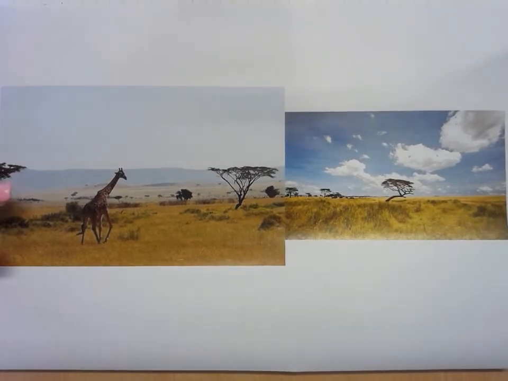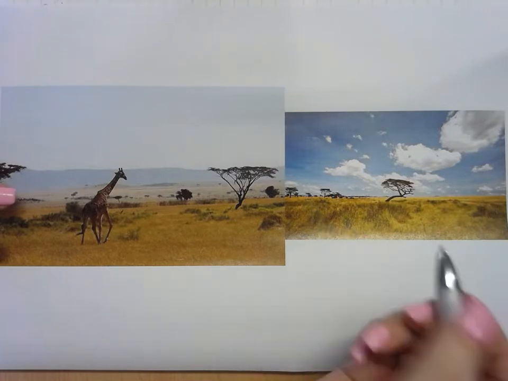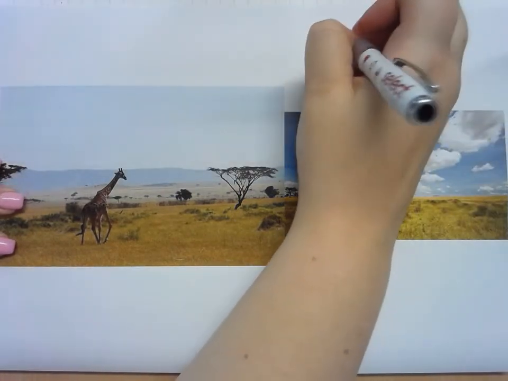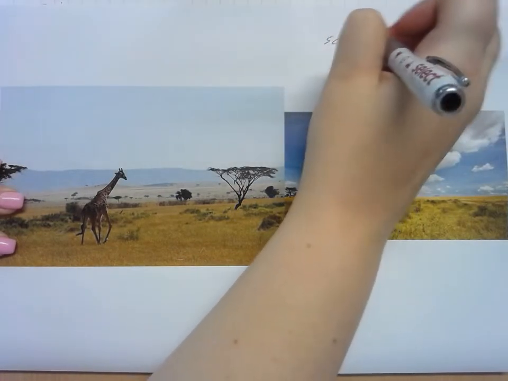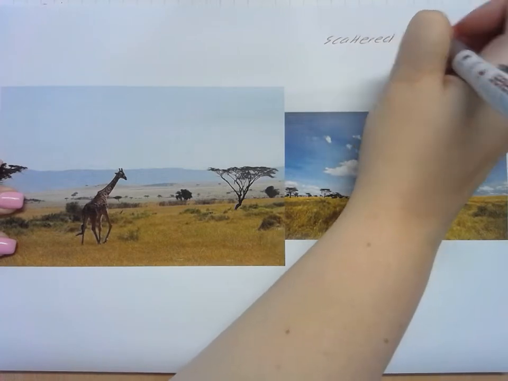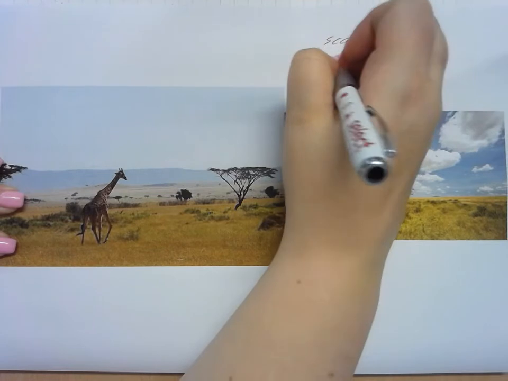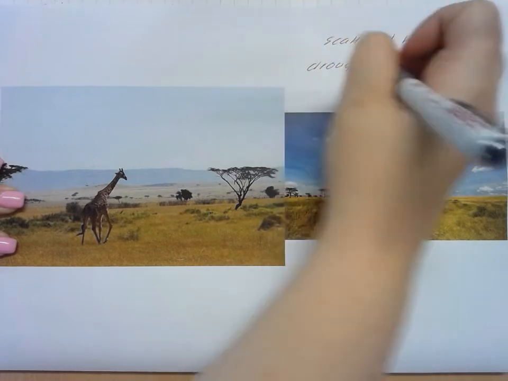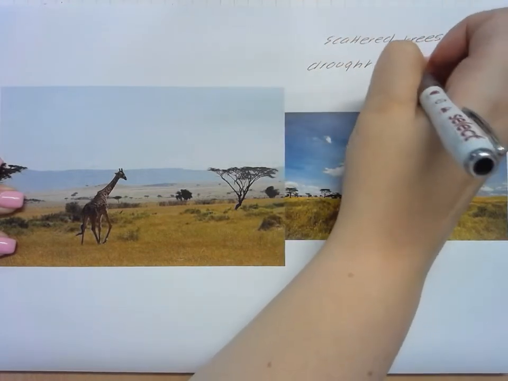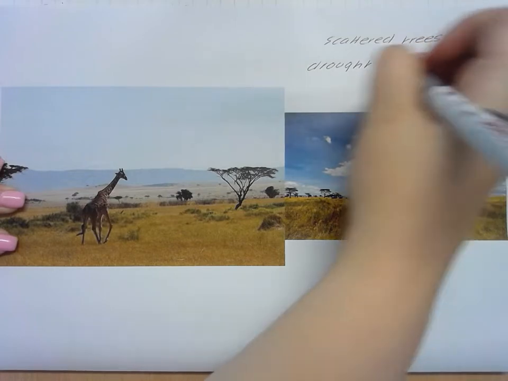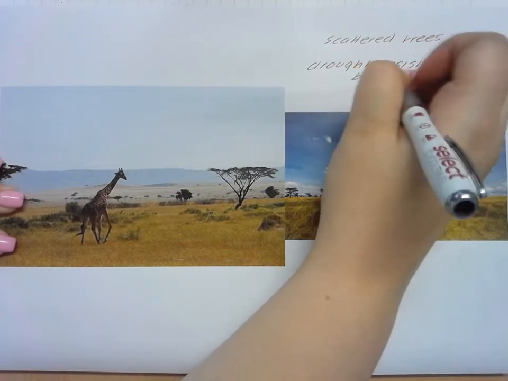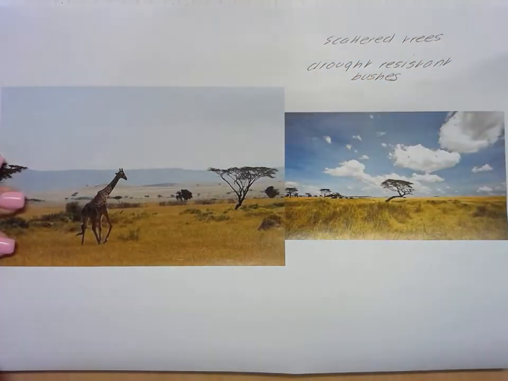And if you think then, in terms of a description, it's got scattered trees, just so you know for your own knowledge really. It's got drought resistant bushes. Now drought resistant bushes means that they can survive with a lack of water.